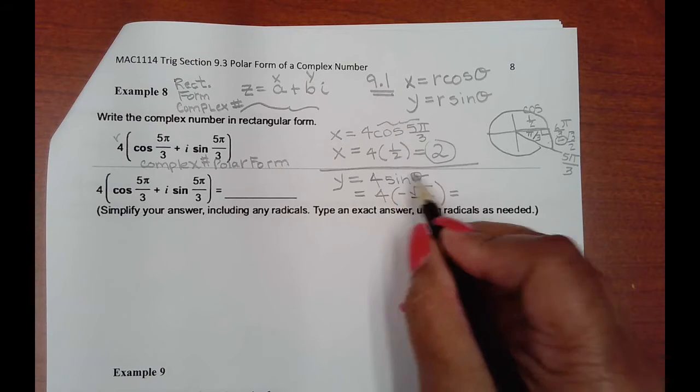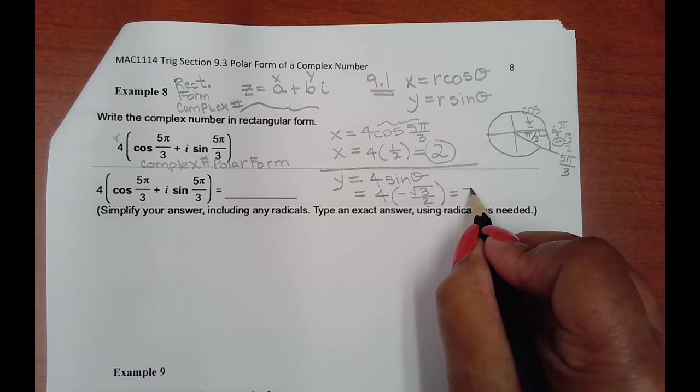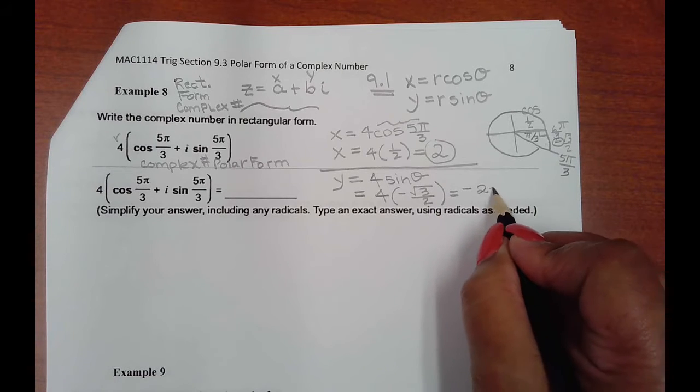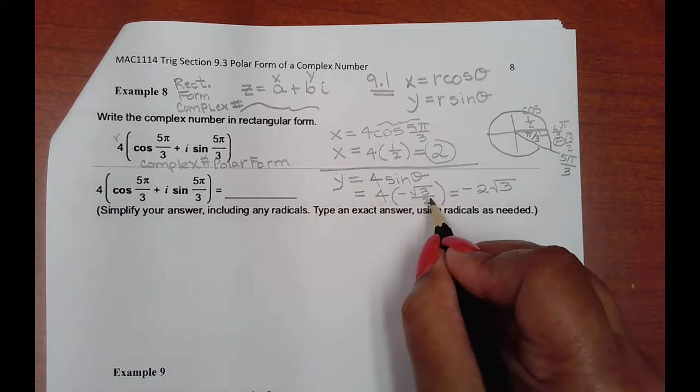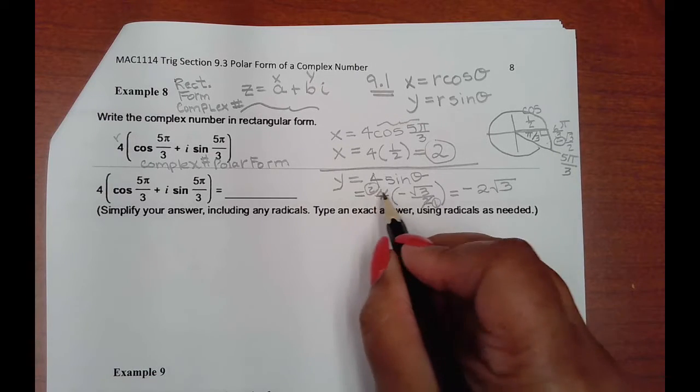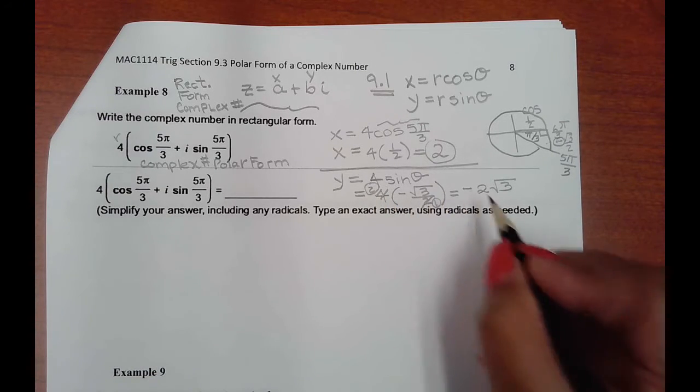Okay, so this is 4 times square root of 3, and of course there's a negative there, but divided by 2. So that would be 2 square roots of 3. This goes into this once, goes in here twice, giving you 2 times square root of 3 with that negative out there.